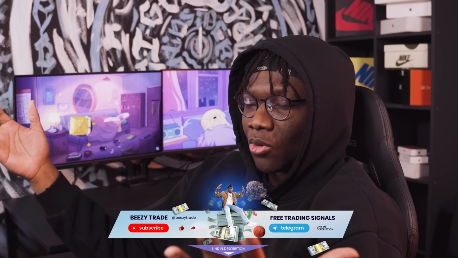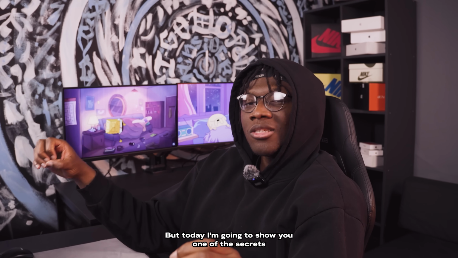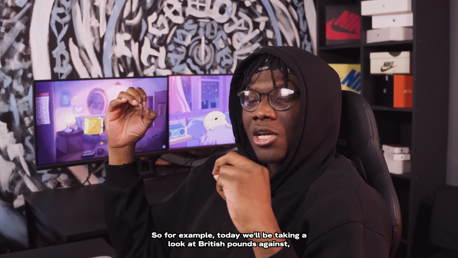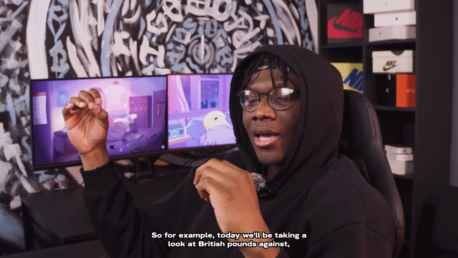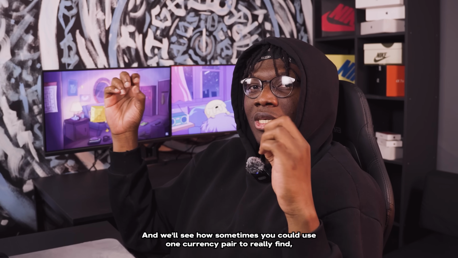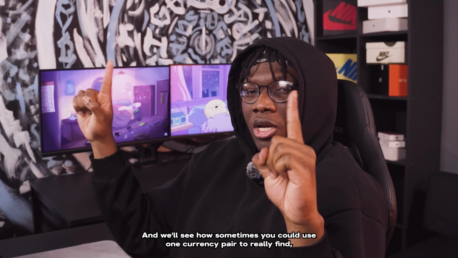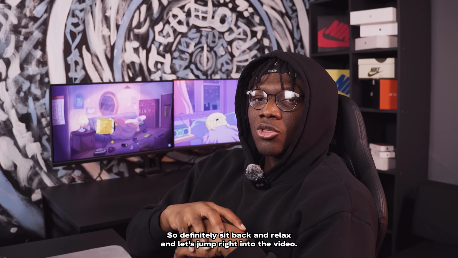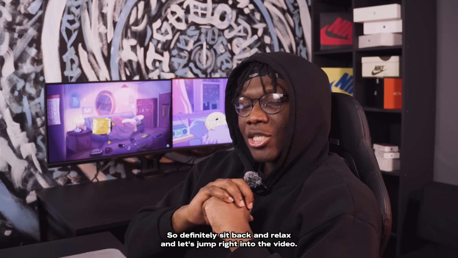Today we're doing live trading as we always do, but I'm going to show you one of the secrets you have to be looking at when you're looking at different pairs. Today we'll be taking a look at British pounds against different pairs, and we'll see how sometimes you could use one currency pair to really find great entry points against different currency pairs. So sit back and relax, and let's jump right into the video.